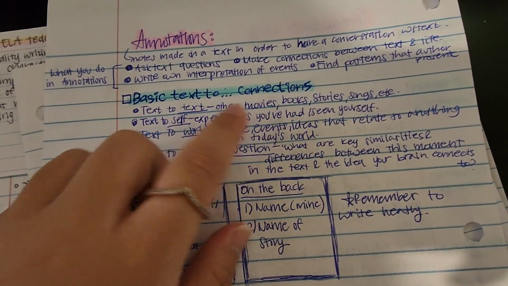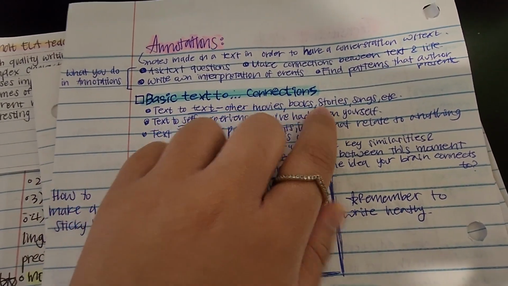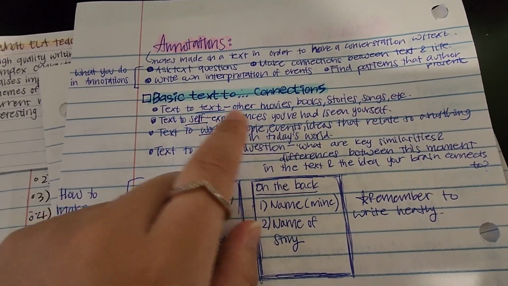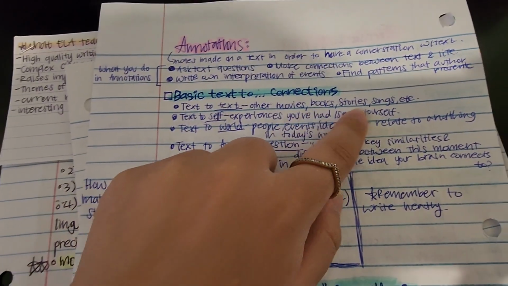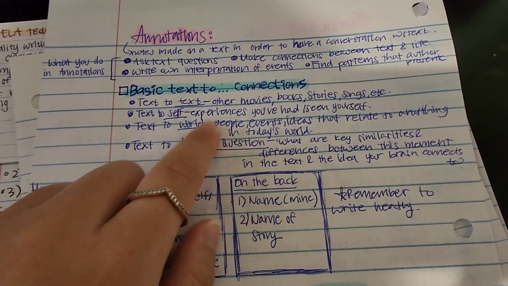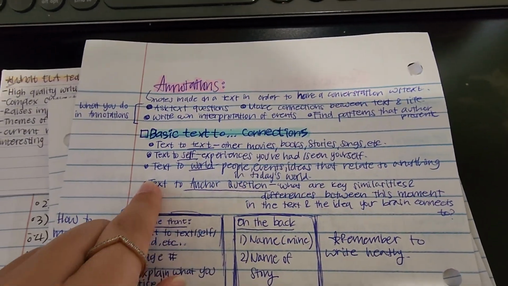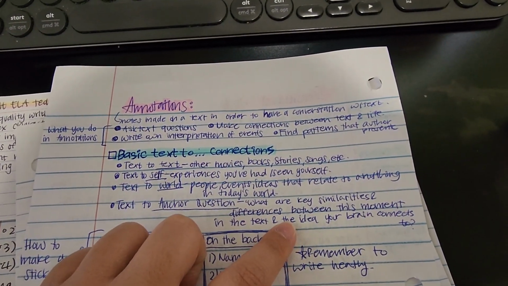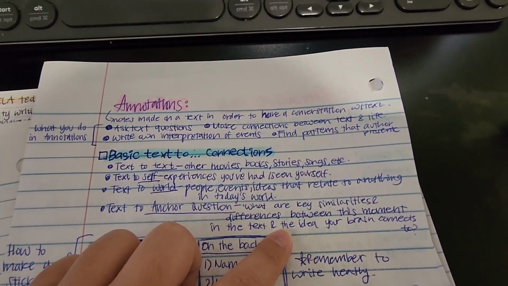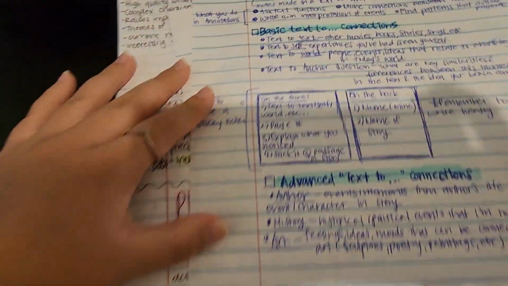Basic text connections. Text-to-text, meaning other movies, books, stories, songs, etc. Text-to-self, meaning experiences you have had or seen yourself. Text-to-world, meaning people, events, and ideas that relate to anything in today's world. And text-to-inquiry, meaning what are the key similarities and differences between this moment in the text and that idea your brain connects to.